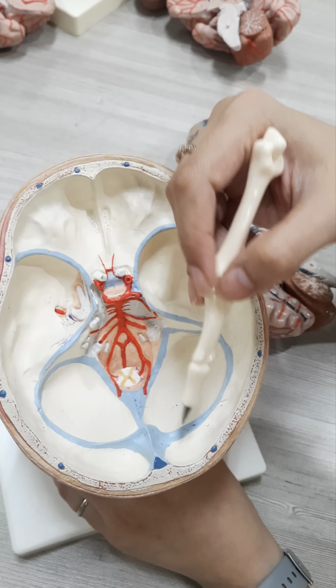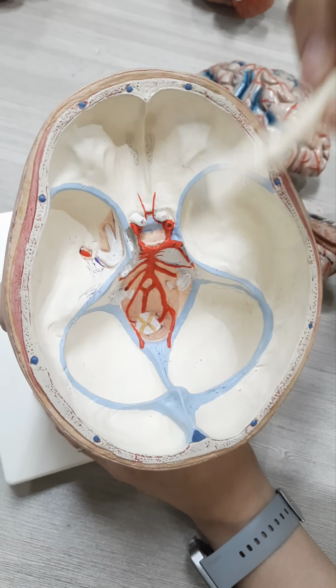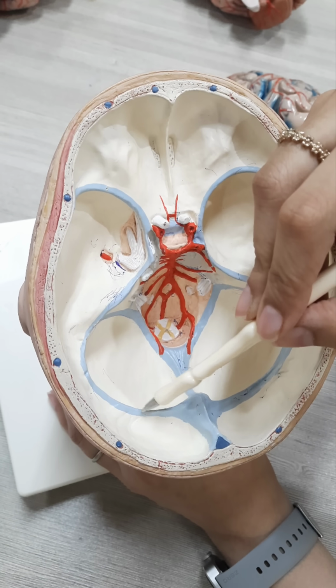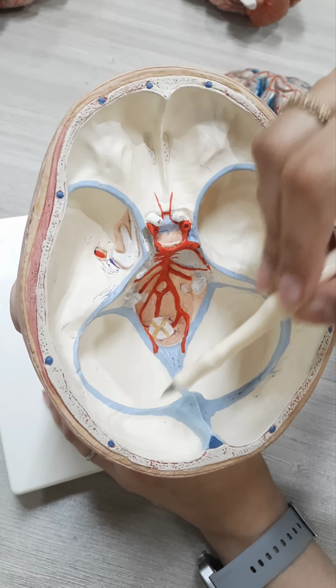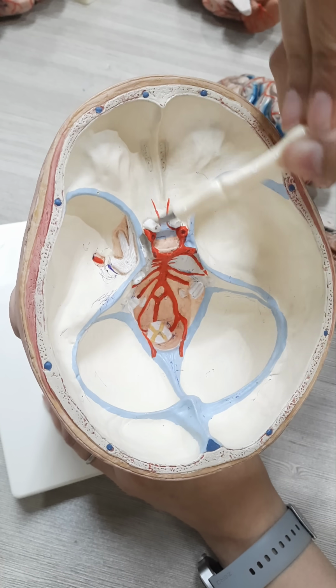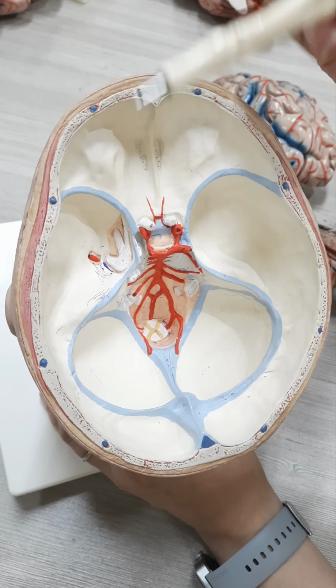Now we are going to appreciate the two transverse sinuses. This is the right transverse sinus, which, as we have seen, is a continuation of the superior sagittal sinus. This is the left transverse sinus, which is actually the continuation of the straight sinus. And the straight sinus is formed by the union of the inferior sagittal sinus and the great cerebral vein.